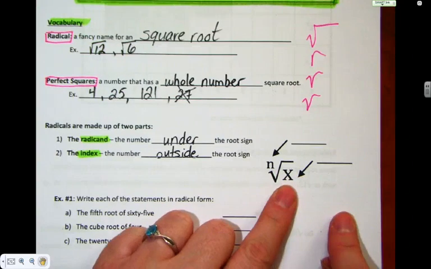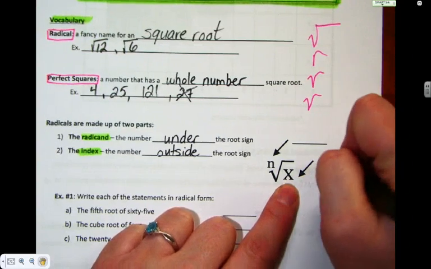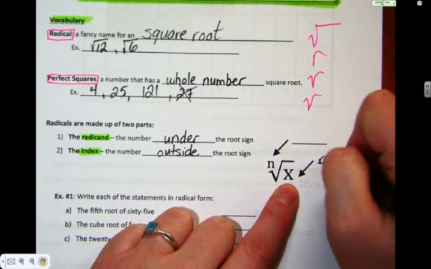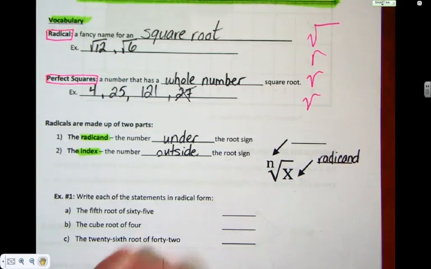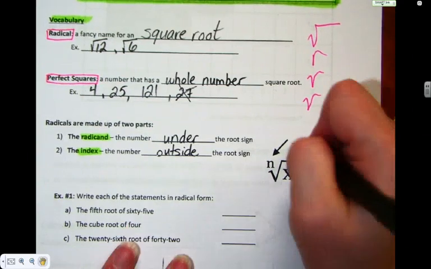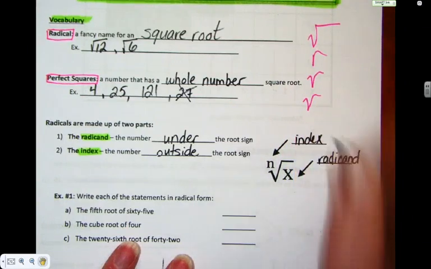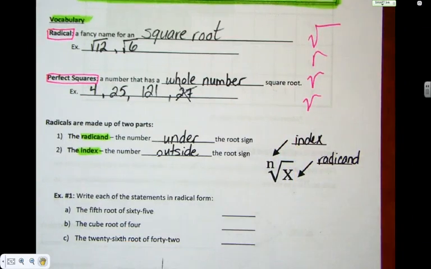So the x, the number underneath the root sign, is called the radicand. The little n is called the index. And this is where things are going to change from grade 9. In grade 9, we only did square roots. We stopped there because you weren't smart enough. Now we're going to add other things in square roots. What else is there besides square roots?